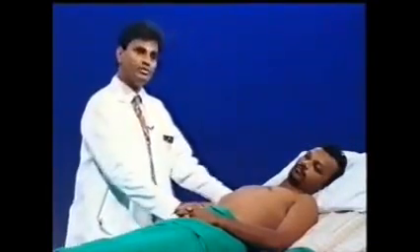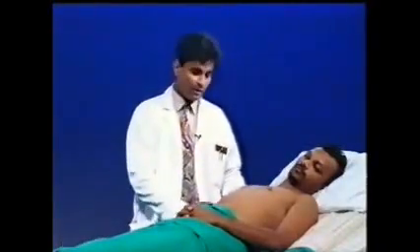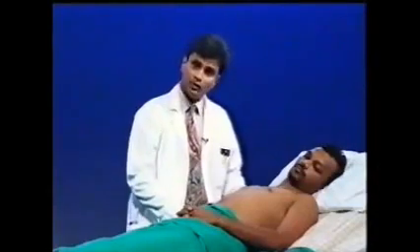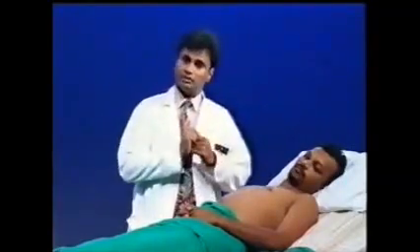Chest shape is also important. There may be certain skeletal deformities, pectus carinatum, pectus excavatum, and in case of long-standing obstructive airway disease, barrel-shaped chest or increase in the anteroposterior diameter.